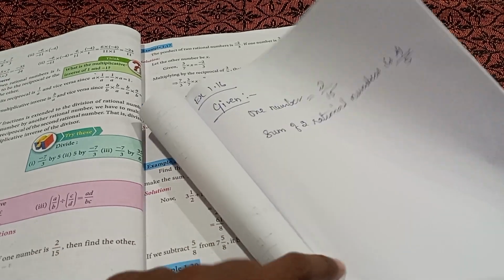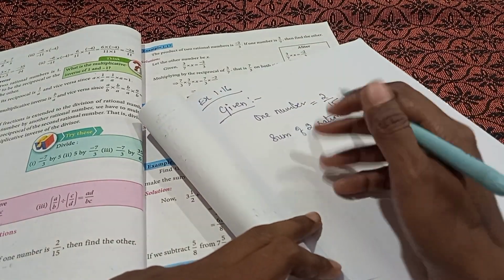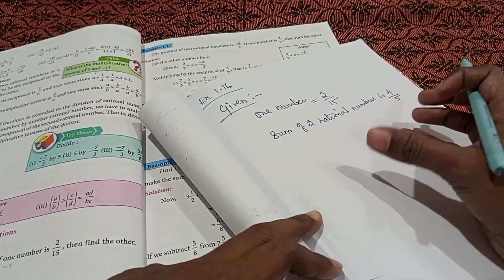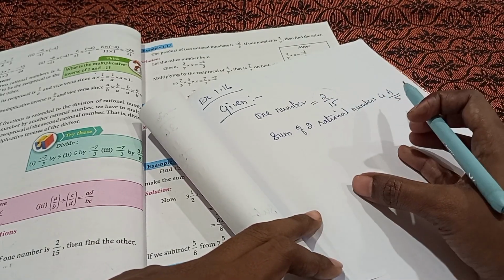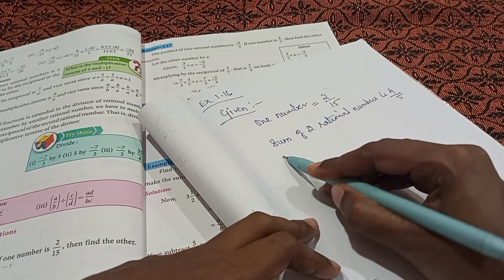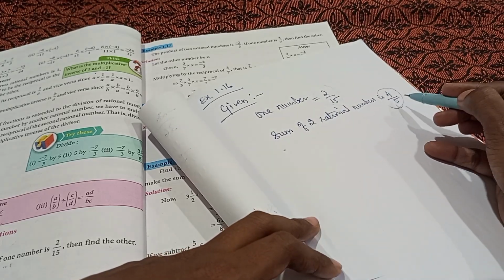So we have to find the other number. Sum means what? Addition of two rational numbers. So one of those rational numbers is given. We have to find the other rational number. And they have also given the answer, that is, the addition of two rational numbers.